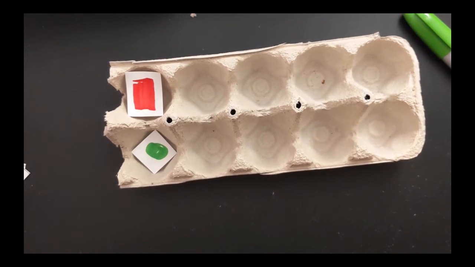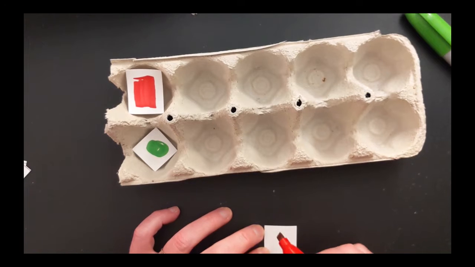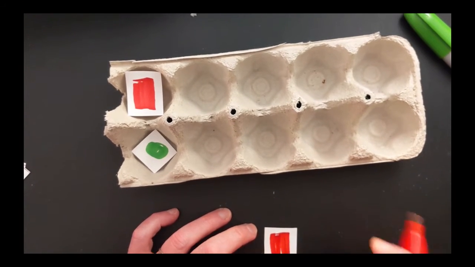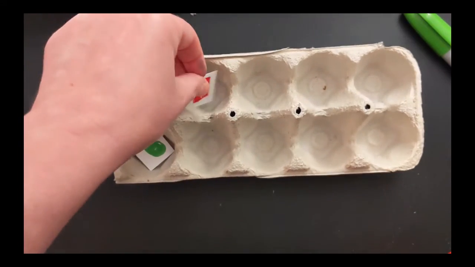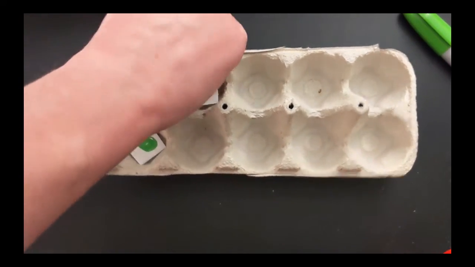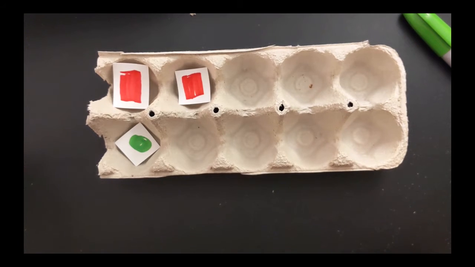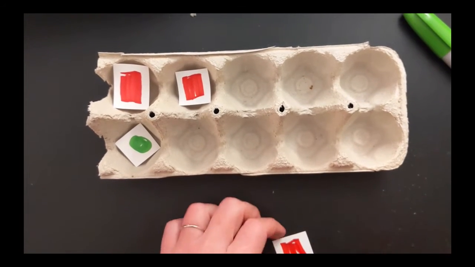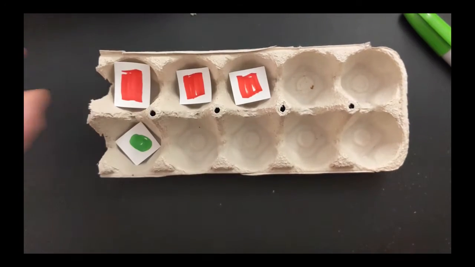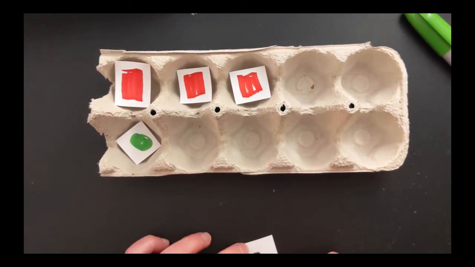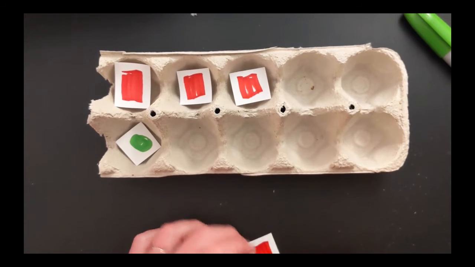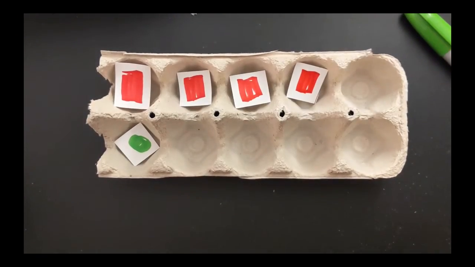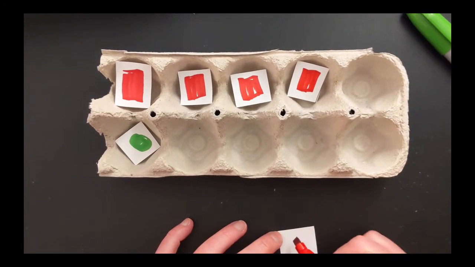Let's see. I think I want some more fries. So I'm going to make another rectangle. So I think I want more fries than I want burgers.